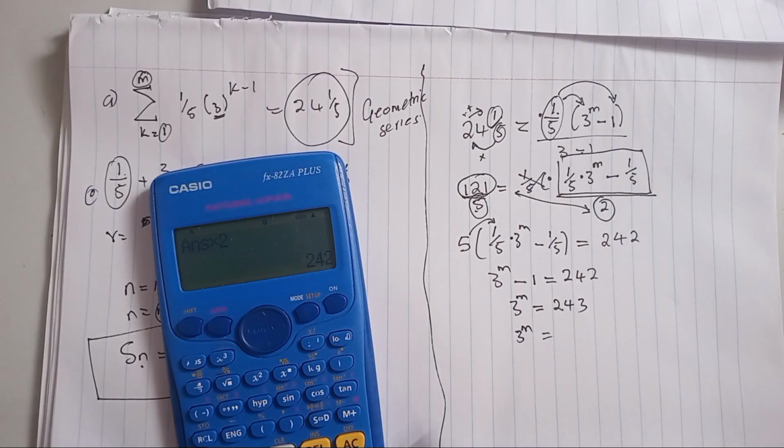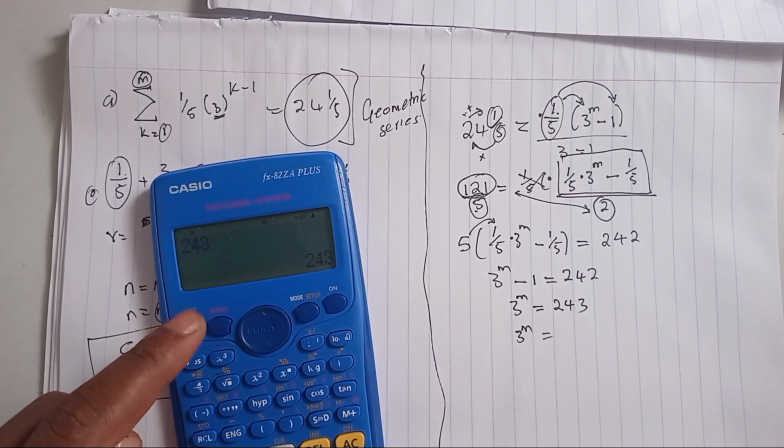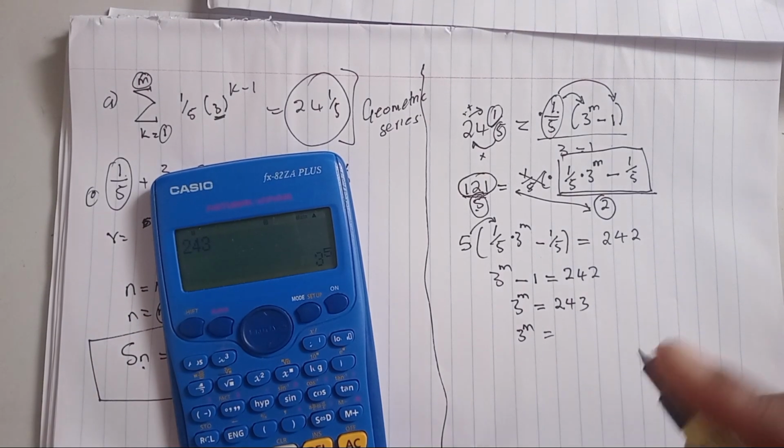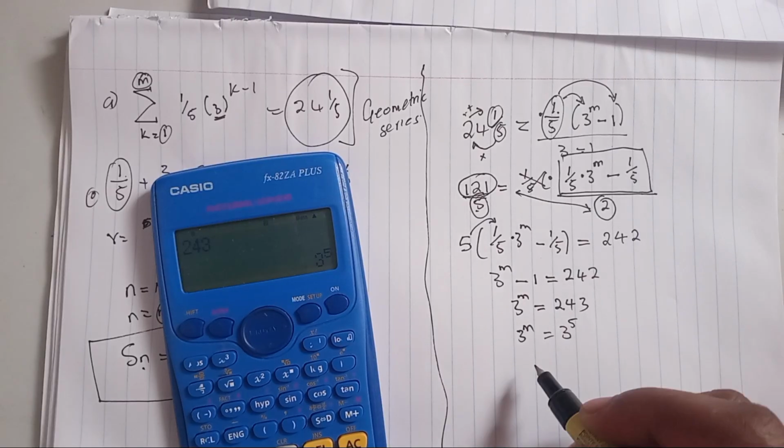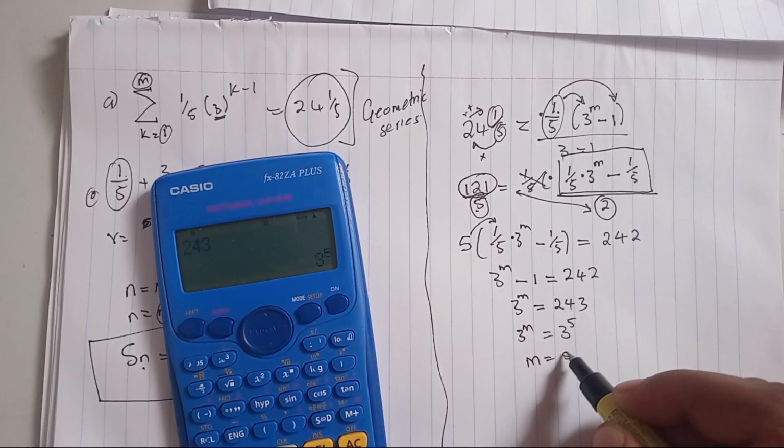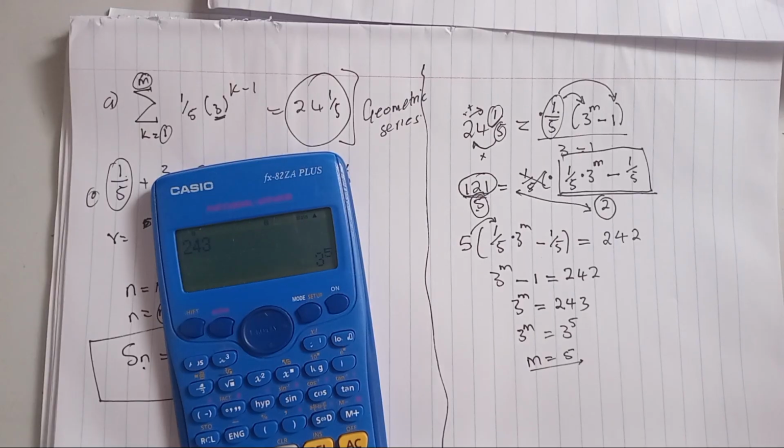And then we express, now what do we do, guys? We express this 243 into base 3. Let's work on that. 243 is equivalent to, and then you press shift, you press this button, it's going to be 3 exponent 5. So it means that the m is equivalent to 5. Then that's our answer, guys.